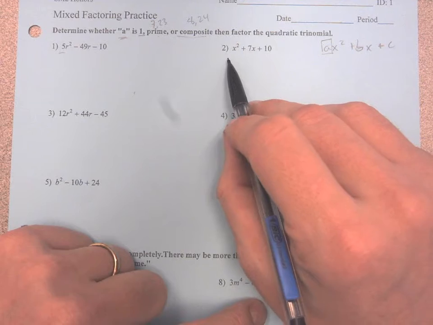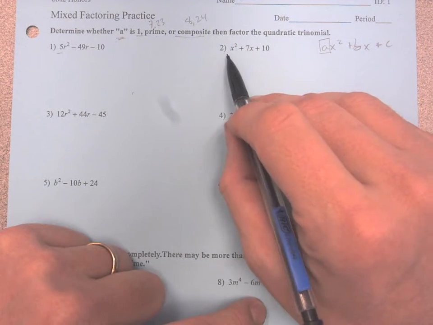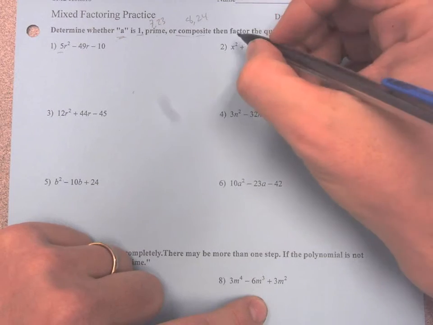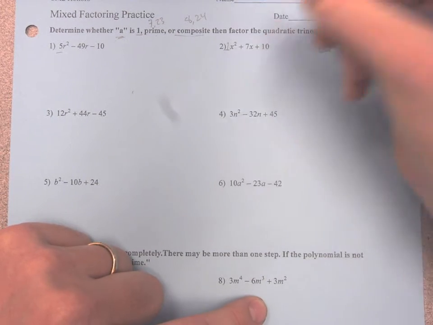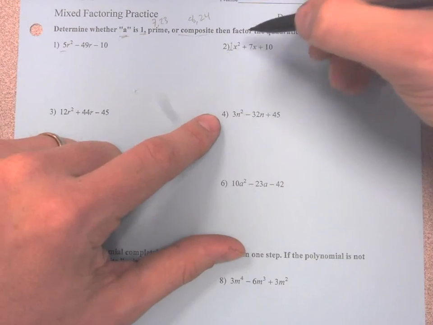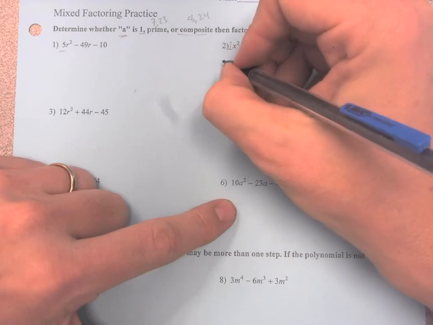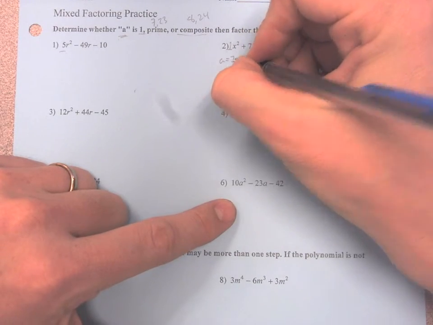So the first thing we're going to do is look at the quadratic trinomial, and we're going to figure out what A is. Okay, in this case, A is equal to 1. Since we don't see a number in front of that x squared, we're going to assume that that's actually a 1. So A is equal to 1. I'm going to write that because that's part of the question.